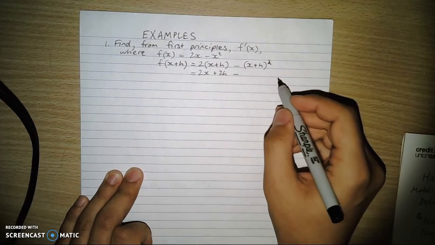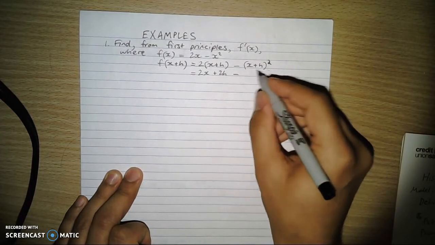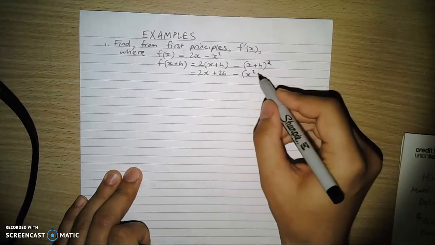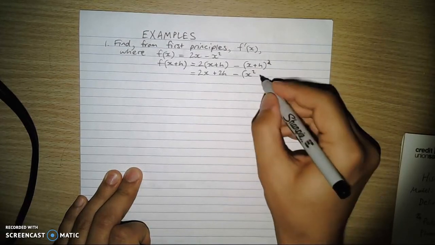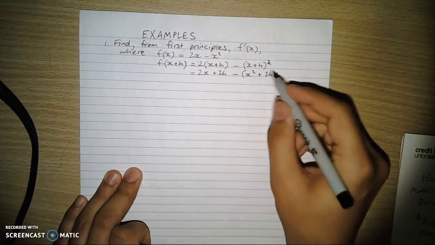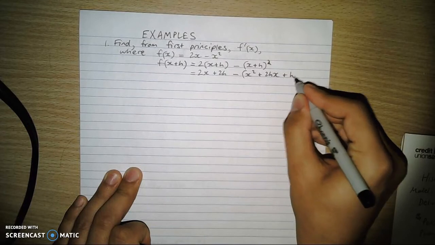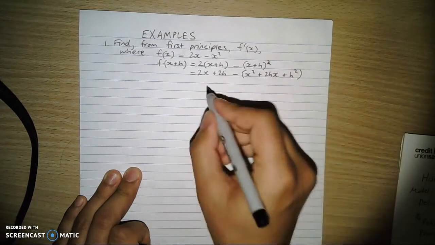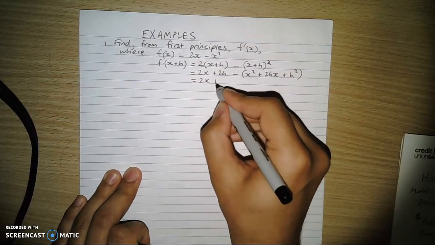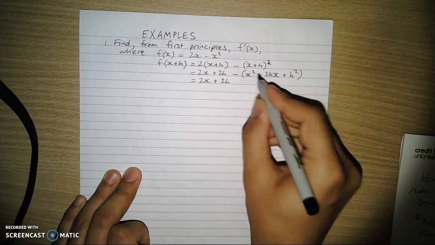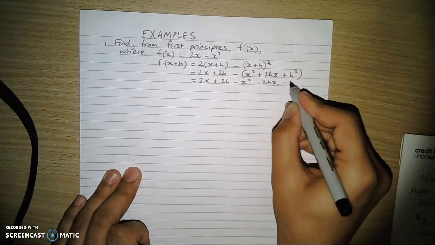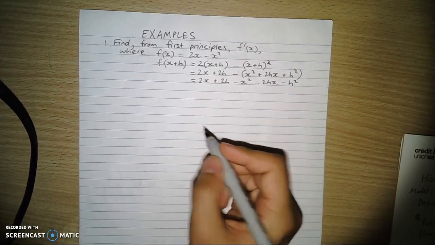Now this is a perfect square, so in order to expand a perfect square, we're going to do the first term all squared, so it'll be x squared, and then we're going to multiply these together and double it, so it'll be 2hx, and then we're going to square the last term, so it'll be plus h squared. And then one last expansion, because we want it all as single terms, so it'll be 2x plus 2h, and then it'll be minus all the things in the bracket. So it'll be minus x squared, take 2hx, take h squared. So now we've got our f of x plus h.